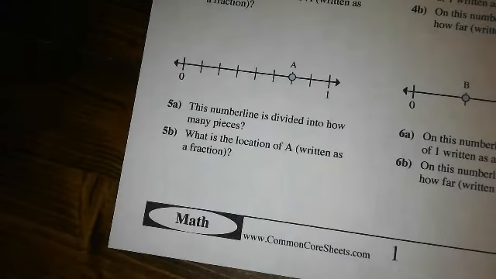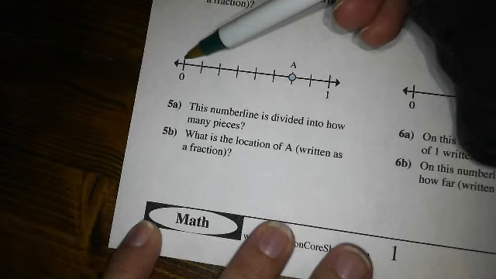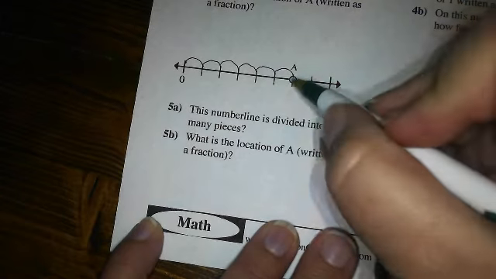Then if I go down here, this one, I don't have any fraction on here, but I bet I can figure it out. If I start at 0 and I go to 1, I'm going to count my places. Remember, I'm not going to count 0. That's counting a step before I take it. So I'm going to say 1, 2, 3, 4, 5, 6.